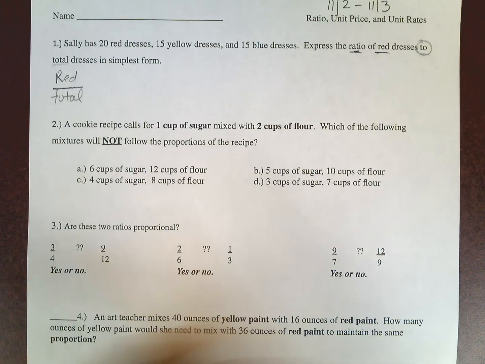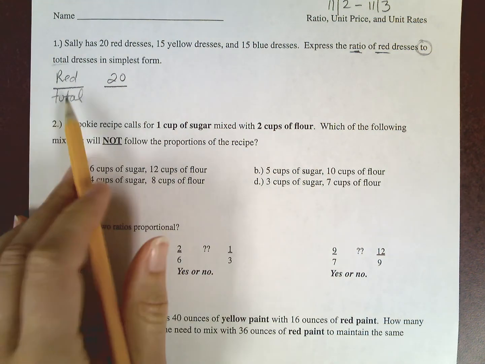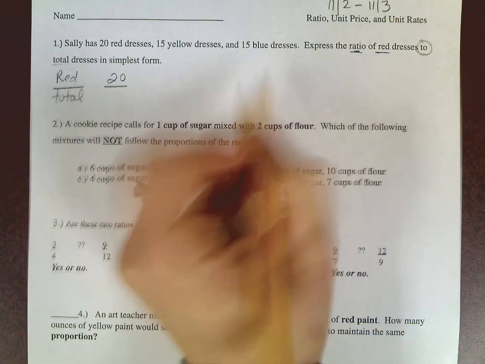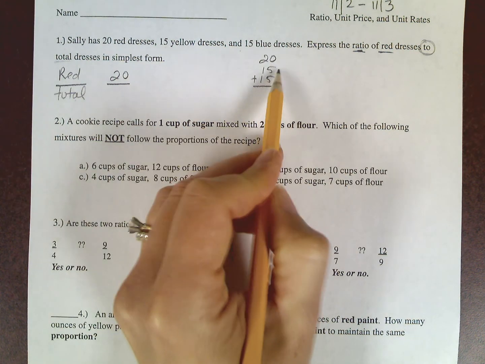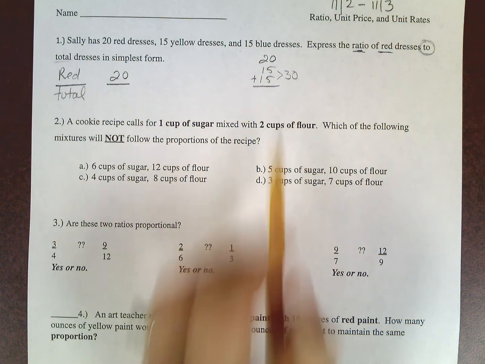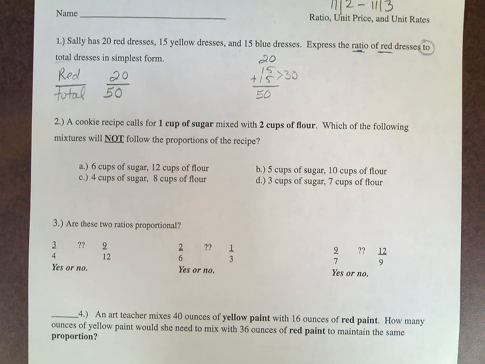So I want to go back and look at the problem. There are 20 red dresses, and then I need to find my total. So I need to go through. Total means we want to add. And I know 15 and 15 give me 30. So I'm really adding 30 and 20, which give me 50. And some of you might have already added that and known that it was 50.